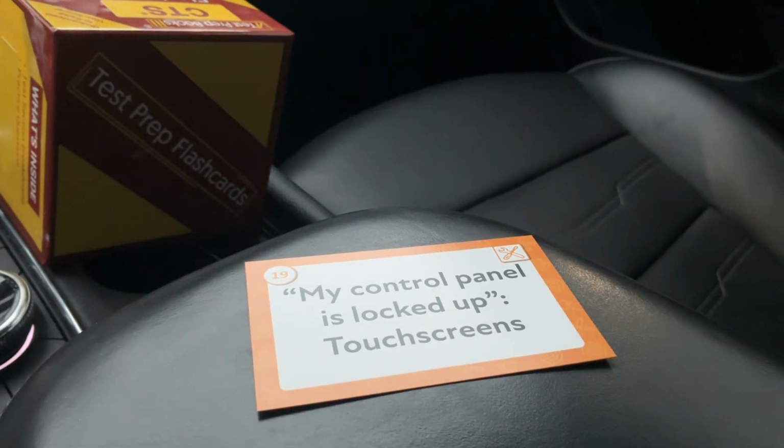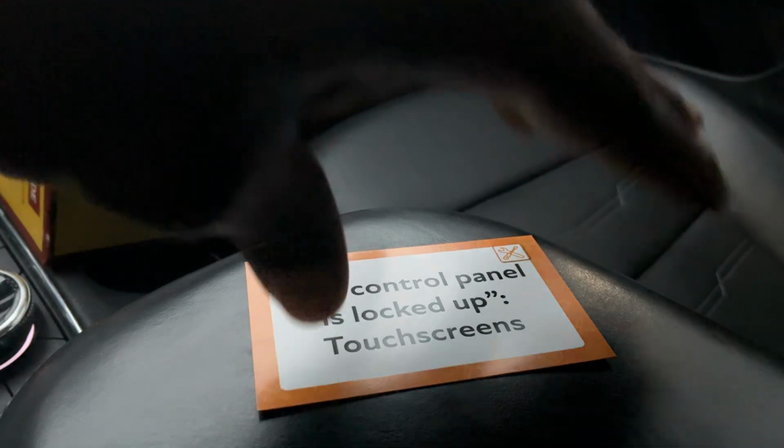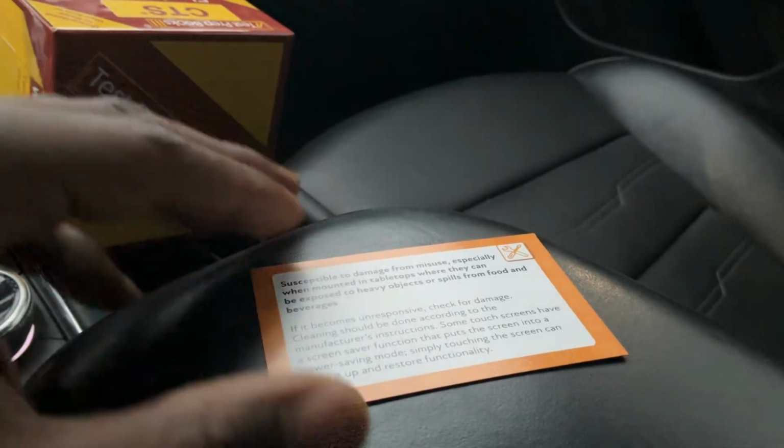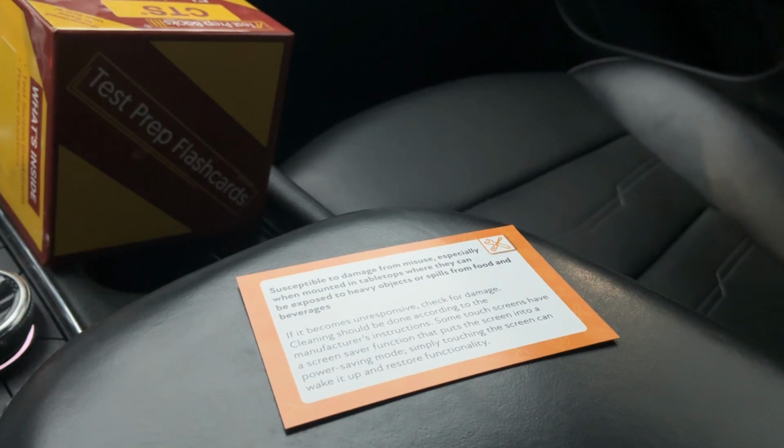My control panel is locked up. Touchscreens. Susceptible to damage from misuse, especially when mounted in tabletops where they can be exposed to heavy objects or spills from food and beverages. If it becomes unresponsive, check for damage. Cleaning should be done according to the manufacturer's instructions. Some touchscreens have a screensaver function that puts the screen into a power-saving mode. Simply touching the screen can wake it up and restore functionality.